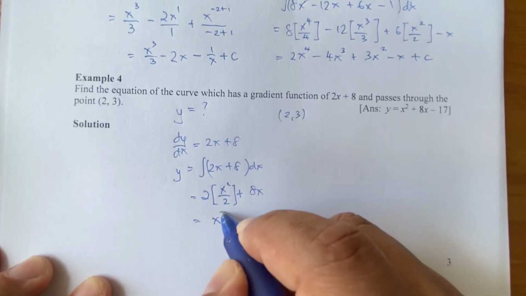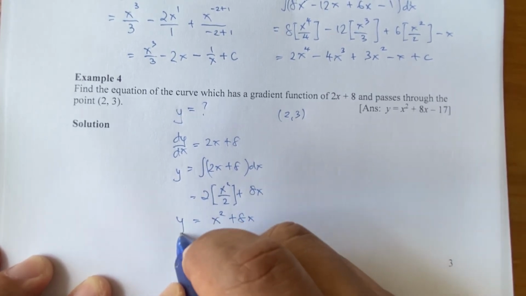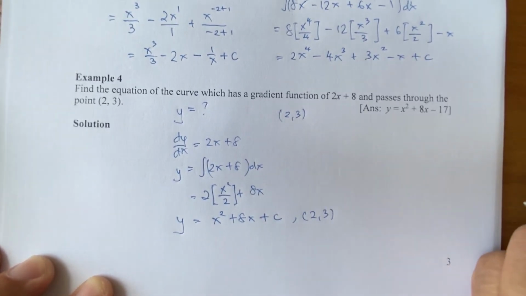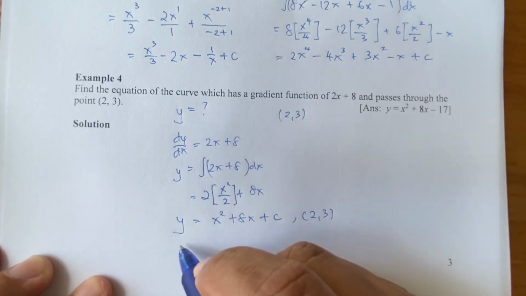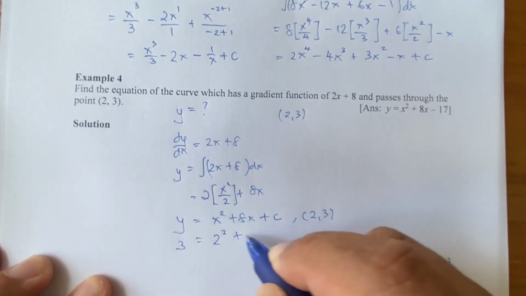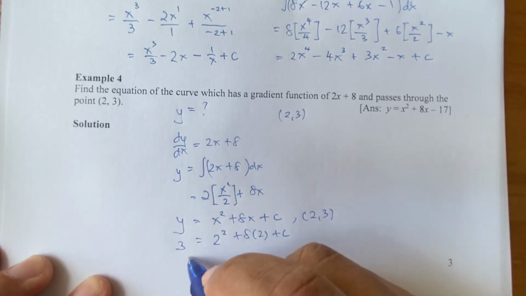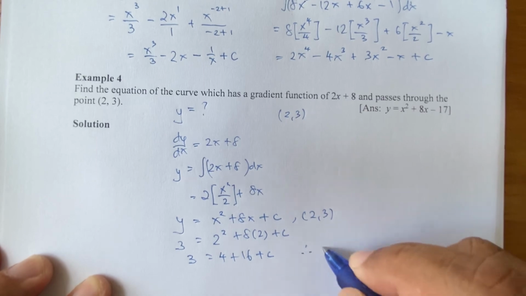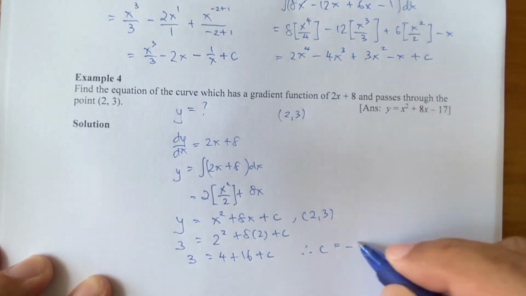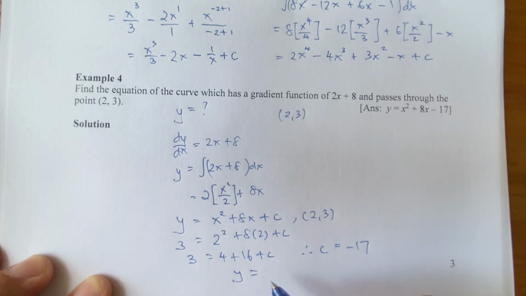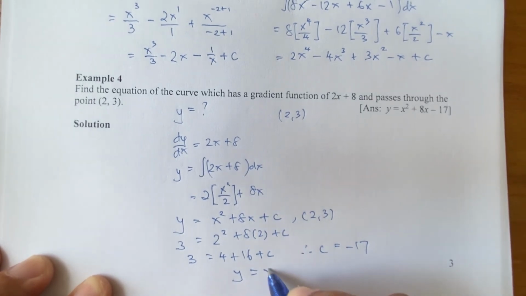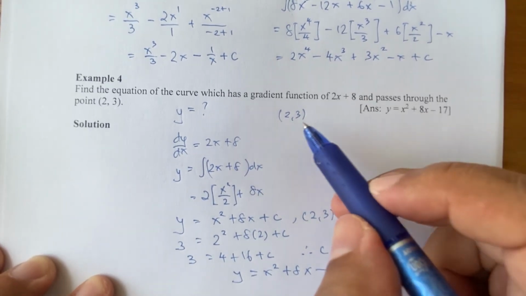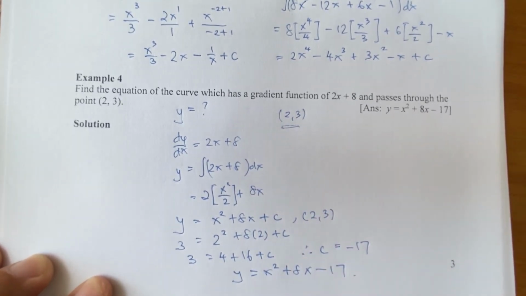So this is x squared plus 8x. Remember, this is your y, and remember there's a c. Please take note, this (2, 3) is a clue for you to find the arbitrary constant. So 3 is 2 squared plus 8 times 2 plus c. This is 4 plus 16 plus c. Therefore, your c will be minus 17. So your equation of the curve will be y is equal to x squared plus 8x minus 17. So in other words, this clue here is to find the arbitrary constant.